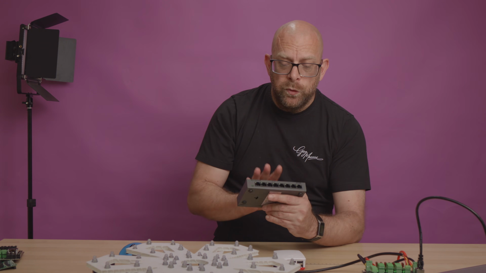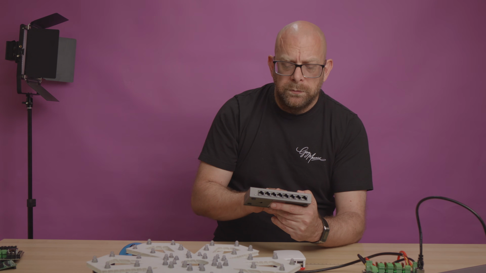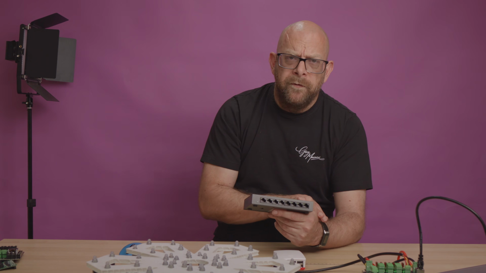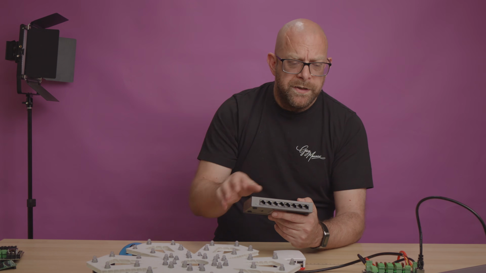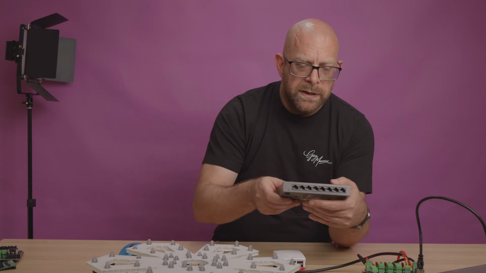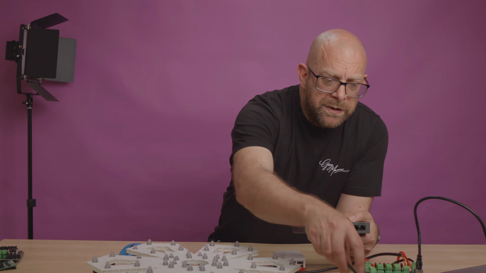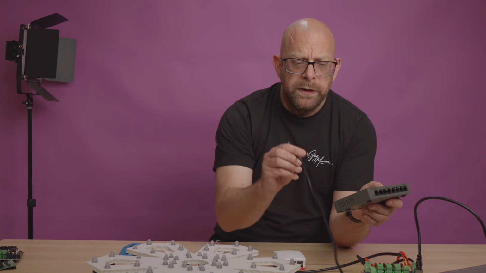Now this one is a 12 volt switch, so if we're building a 12 volt box, that might be convenient as well. But in this case it's running off the mains. So let's get this powered up. There's no configuration on this. This is what's called an unmanaged switch.